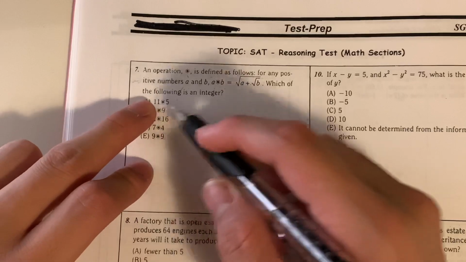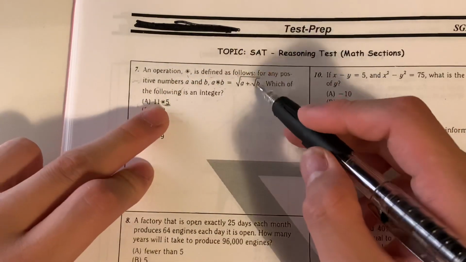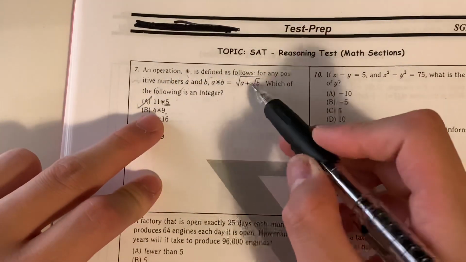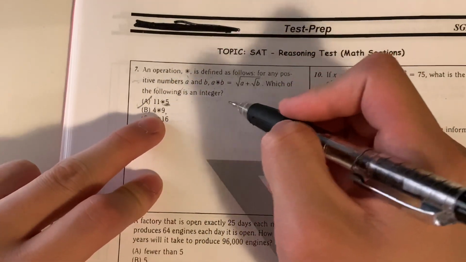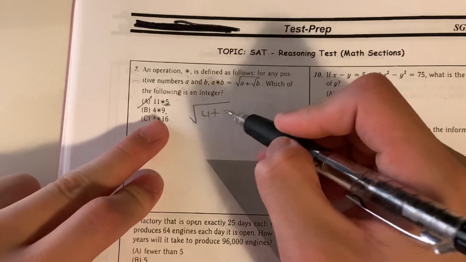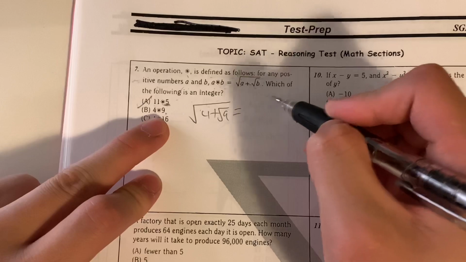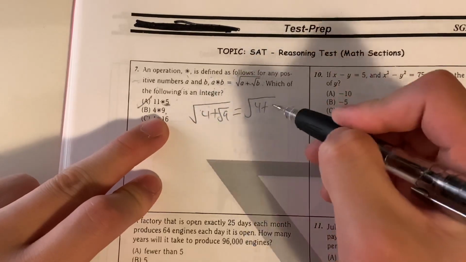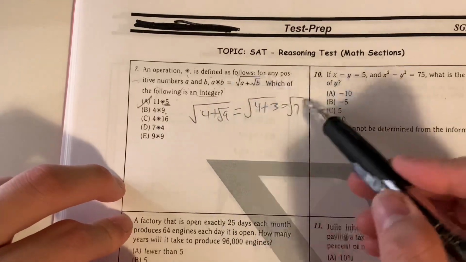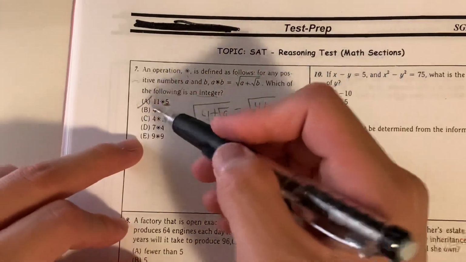So choice A, I could see that b is equal to 5. The square root of 5 will never be a whole number, so that's out. 9 works, so let's plug that in. So that gives us the square root of 4, which is the value of a, plus the square root of 9. Simplify that, it gives me the square root of 4 plus, what's the square root of 9? That's 3, giving us the square root of 7. Is the square root of 7 an integer? No, it's not a whole number, so B is out.